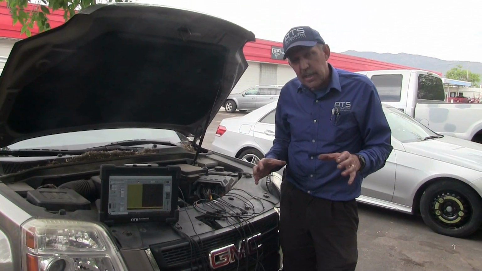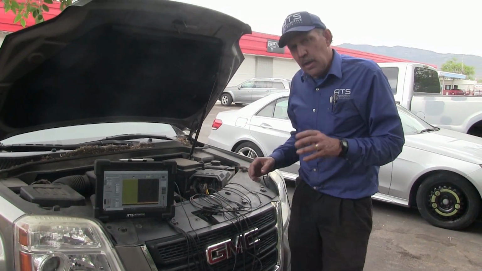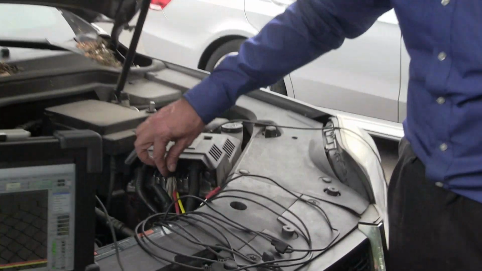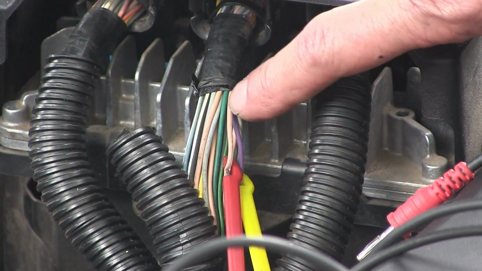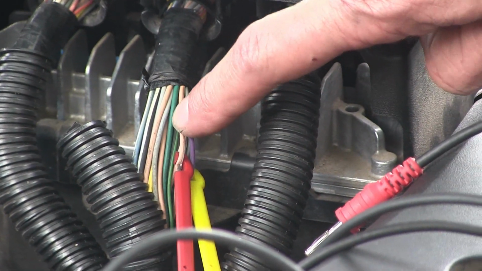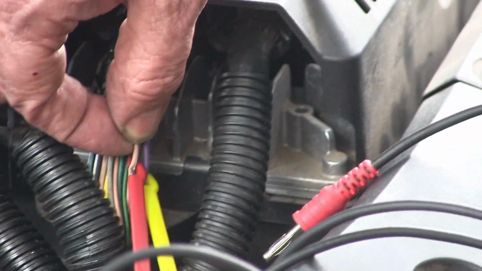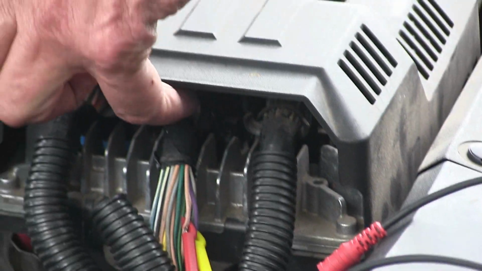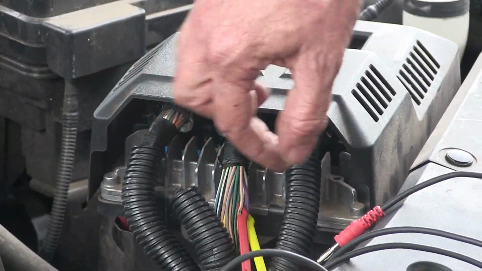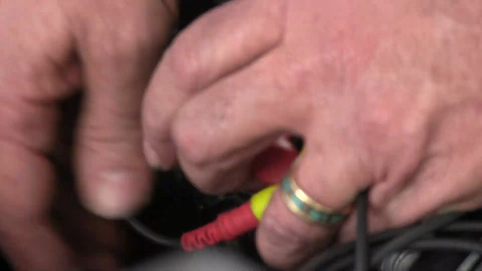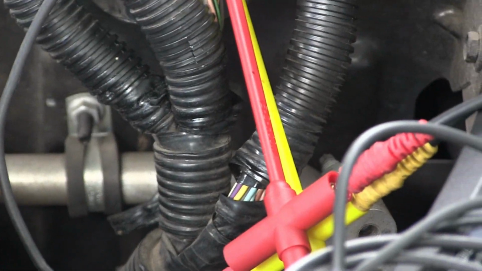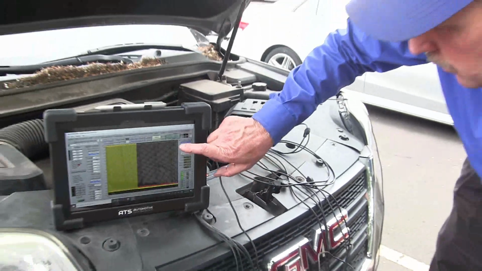Okay, now we need to test the circuit for the O2. So what I did is I found the wiring diagram and I found the wires. The purple-white is the signal wire and the tan-white is the redundant ground. This is the one that has the bias voltage on it. Now this goes into the ECU. What I want to do is take the TTL out and plug it directly into the signal out.